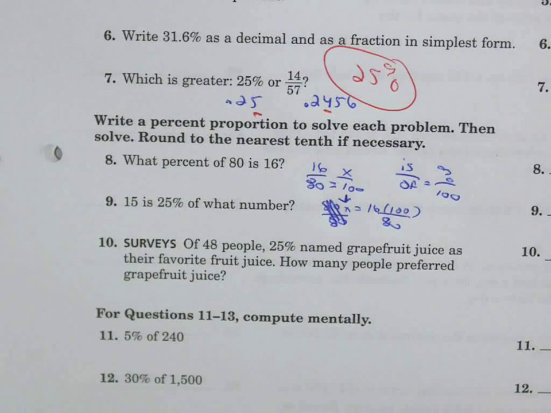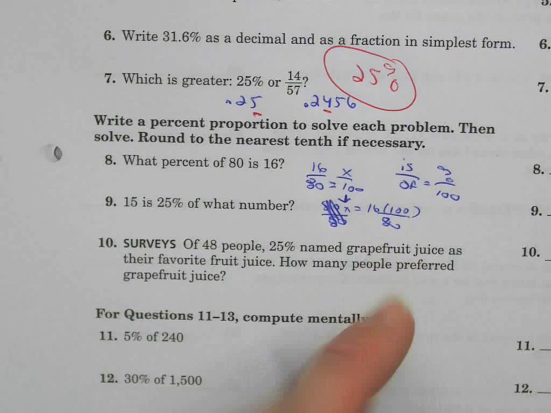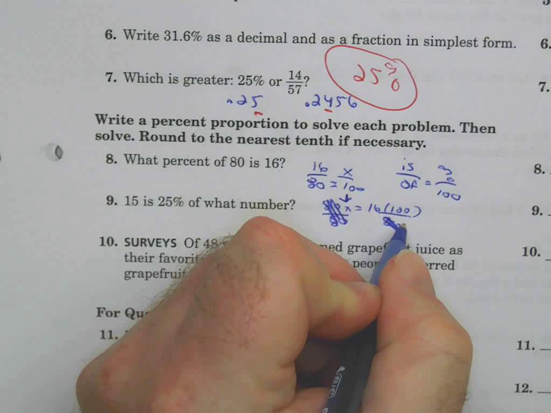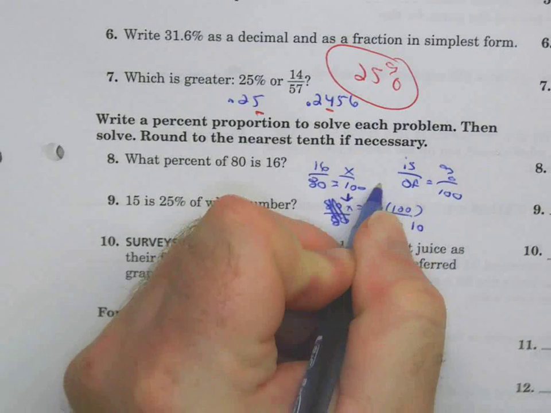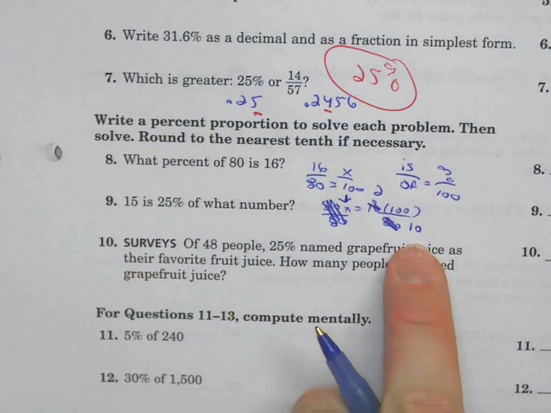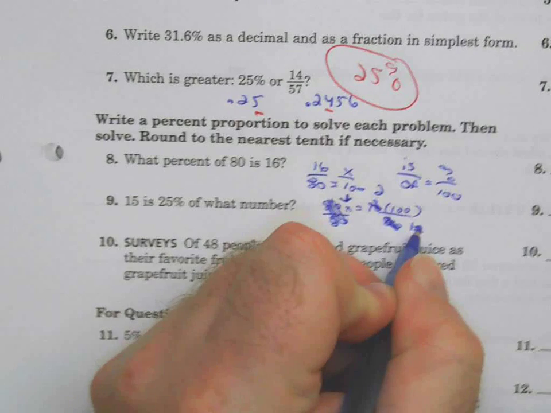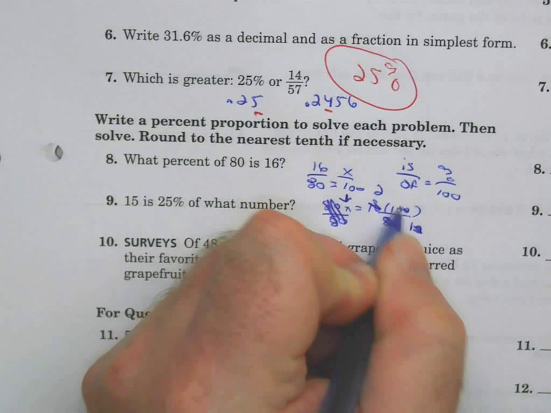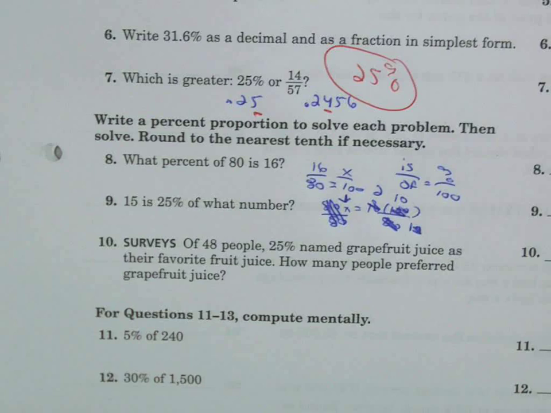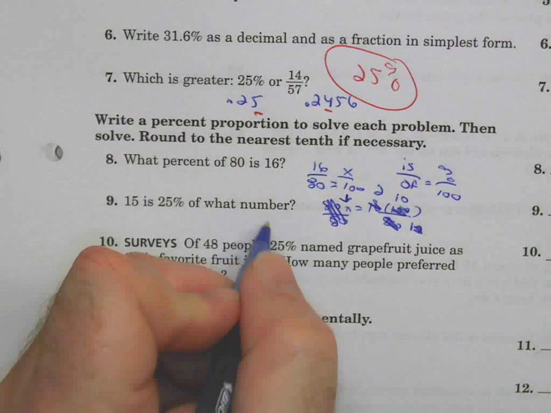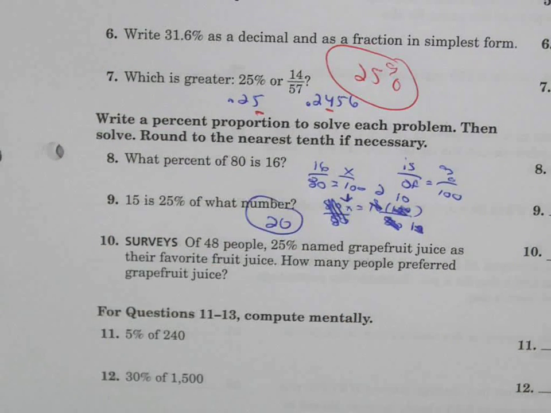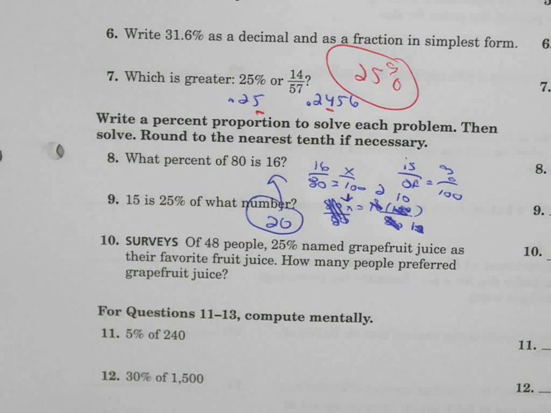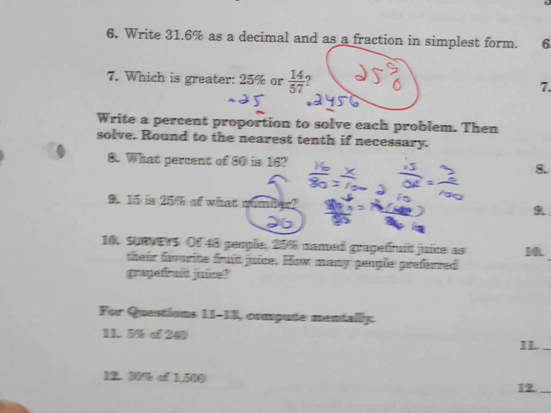Now, here's what we do. It kind of works out slick. Divide by 8, I get 10. I get 2. I divide by 10. I get 10 divided by 10 is 1. 100 divided by 10 is 10. 2 times 10, 20. Done. I didn't have to do anything too wild and crazy on that.